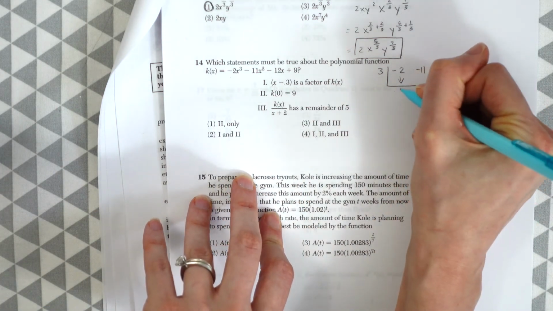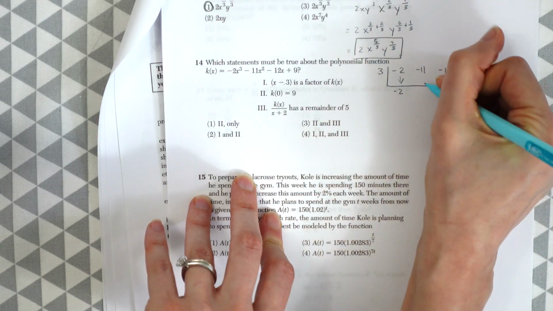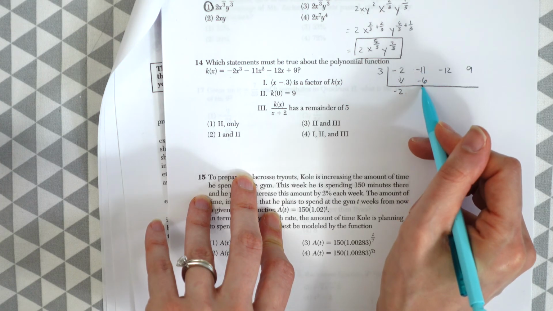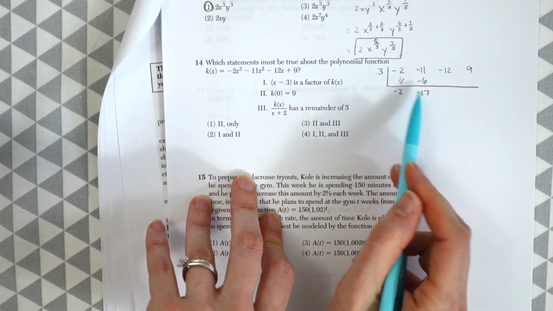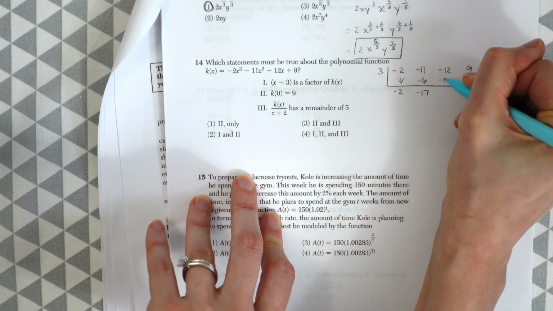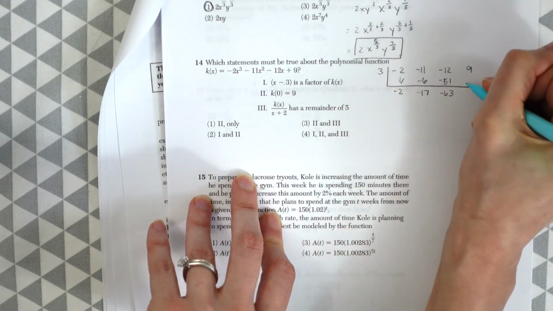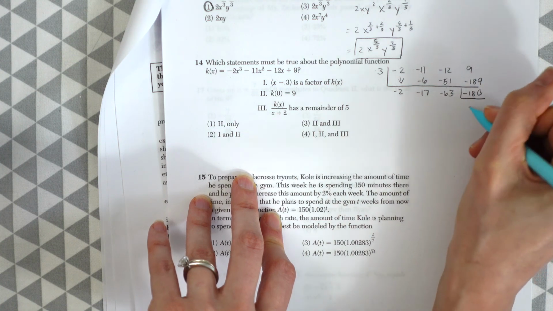To do synthetic division, we're just going to bring the negative 2 down and then multiply negative 2 times 3, which gives us negative 6. Then we're going to add these two together. Negative 11 plus negative 6 gives us negative 17. And just keep that pattern going. And you can see this is not going to be equal to 0. This is the remainder.